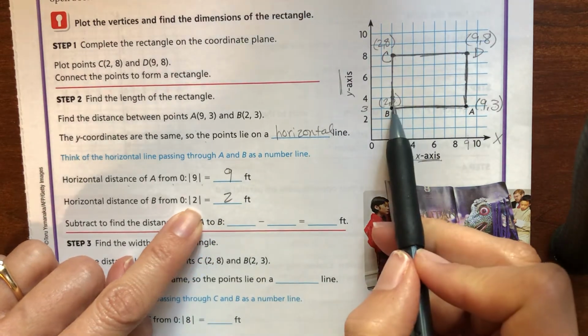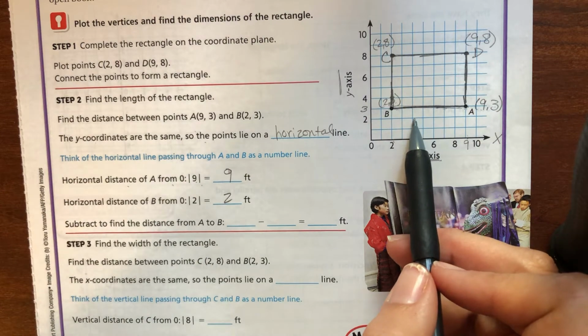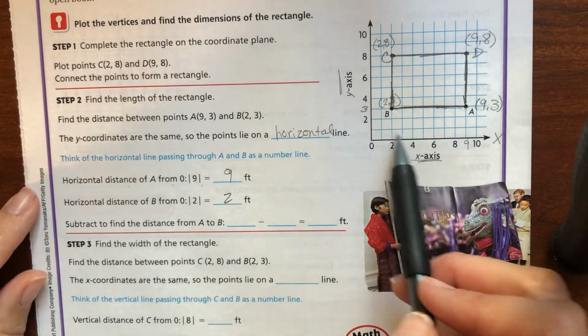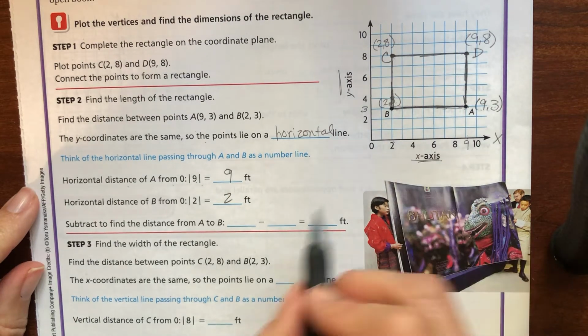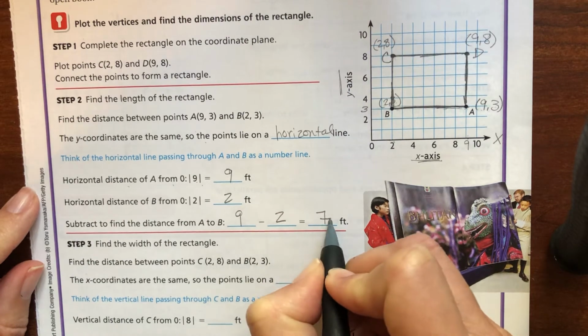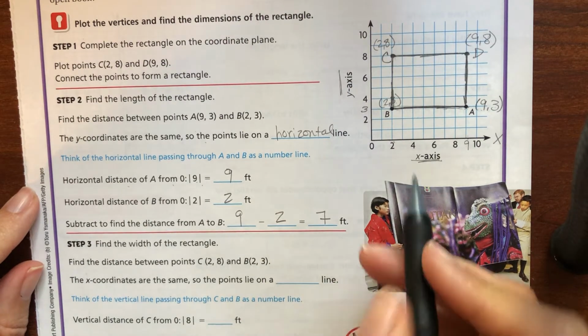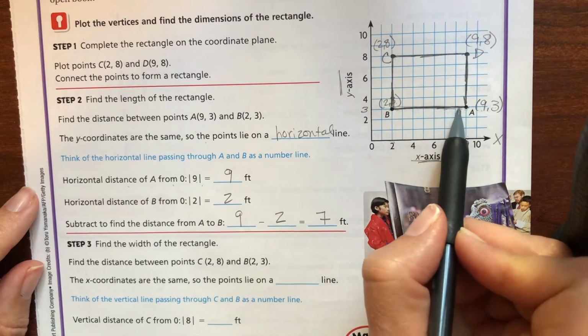Remember from chapter 3 that if both points are in the same quadrant, then we subtract them in order to find the distance. So 9 minus 2 equals 7 feet. And we can even count it. 1, 2, 3, 4, 5, 6, 7.